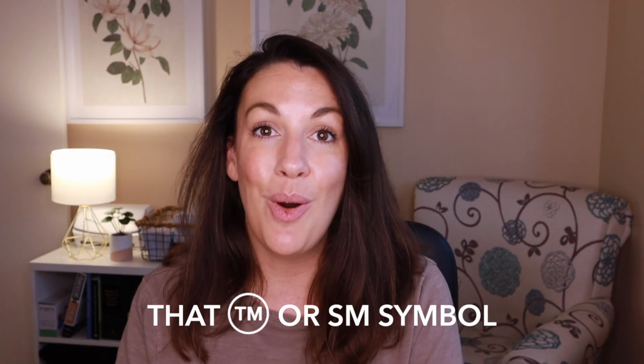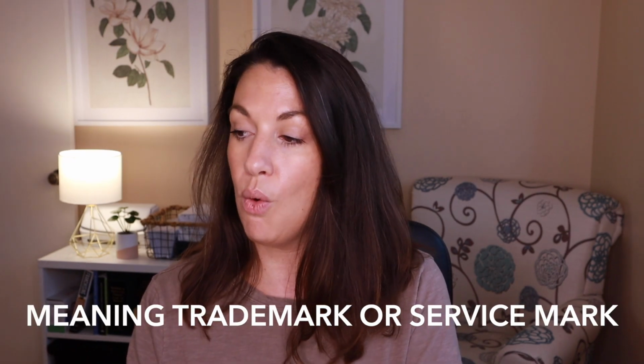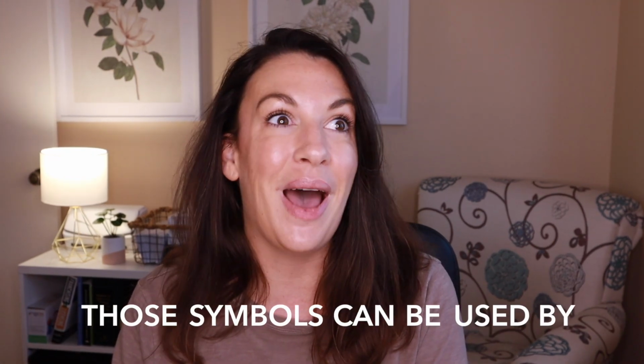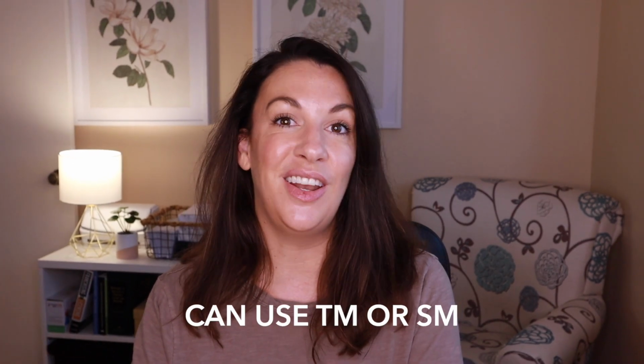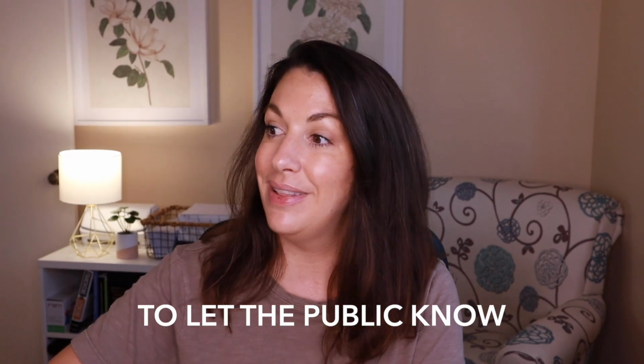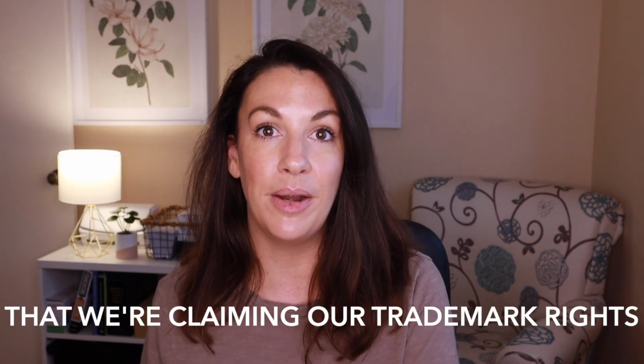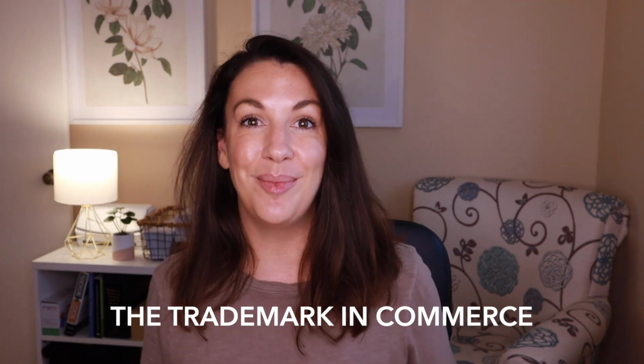Now, here's the fun part. Here's what's really great. That TM or SM symbol, meaning trademark or service mark, those symbols can be used by anybody. Any business can use TM or SM to let the public know that we're claiming our trademark rights. You don't have to have a registered trademark. You don't even have to have a trademark application pending. As long as you're using the trademark in commerce, under common law, you've already got some rights to that trademark. And by virtue of that, you are allowed to use that TM symbol or the SM symbol if you're selling services to start protecting the rights that you've already got.